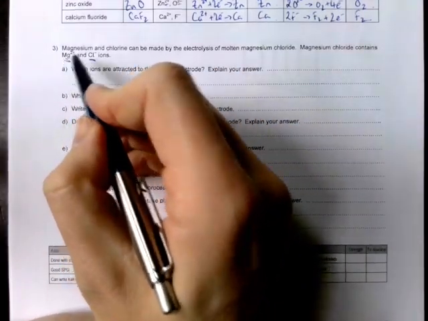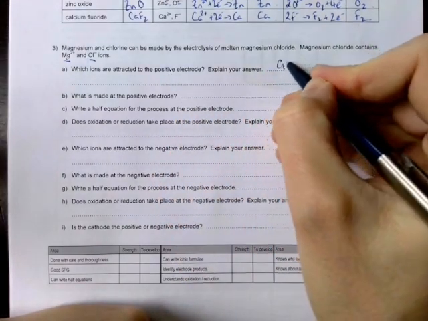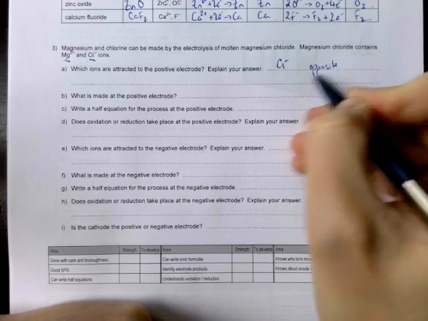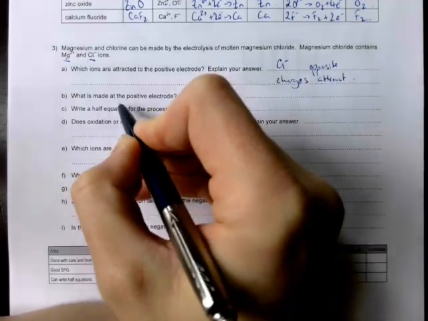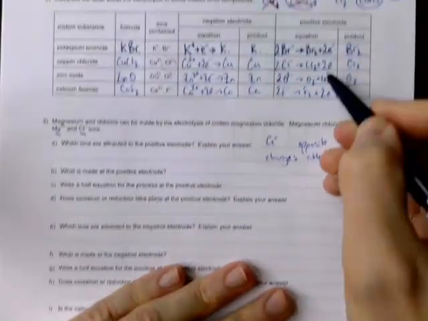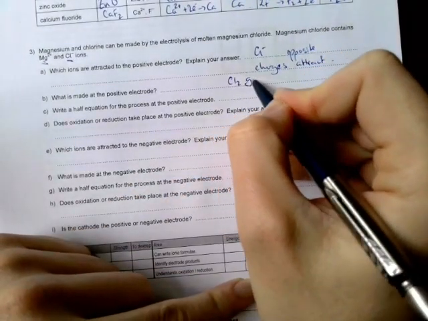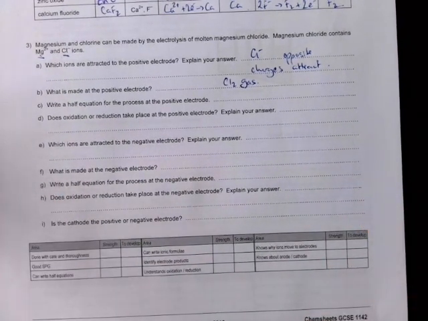Magnesium chloride contains Mg2+ and Cl minus. Which ions attract to the positive electrode? So it's going to be the Cl minus. Why? Opposite charges attract. And what is made at the positive electrode? Well, at the positive electrode, just like we had up here, all right, we're going to make our chlorine gas. So Cl2 gas, all right, and we'll do that in the lab, and the whole lab will start to smell like a swimming pool because chlorine is what they put in swimming pools to kill bacteria.